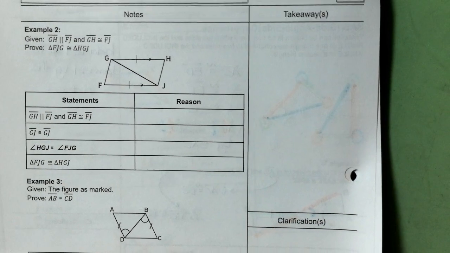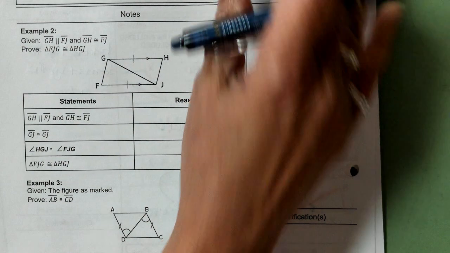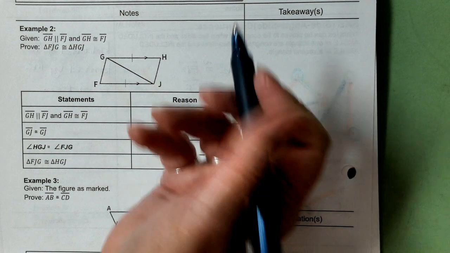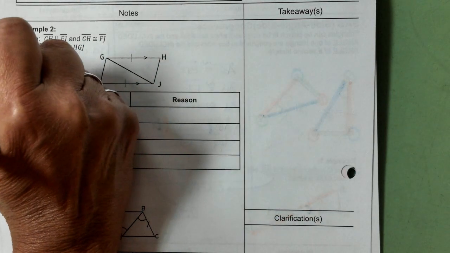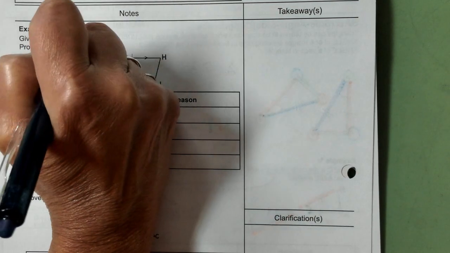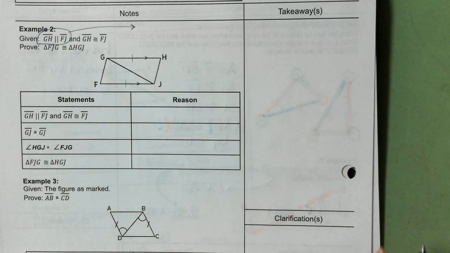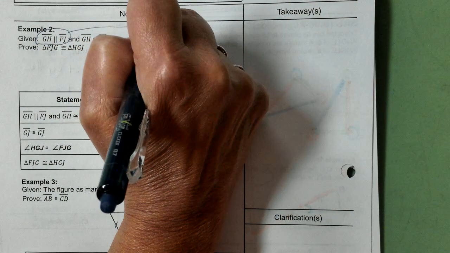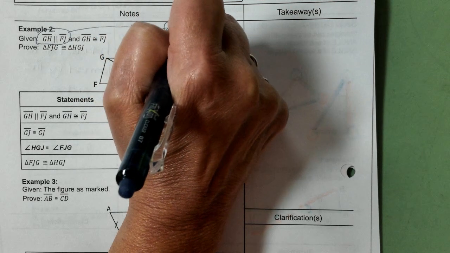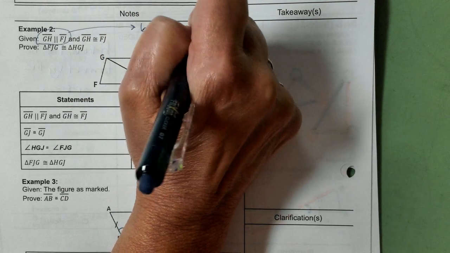Now we have the statements, but we need to supply the reasons. Here we have GH is parallel to FJ. Anytime you have parallel sides, look for congruent angles.